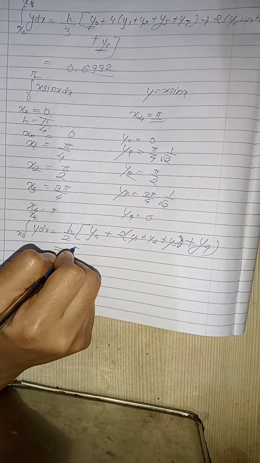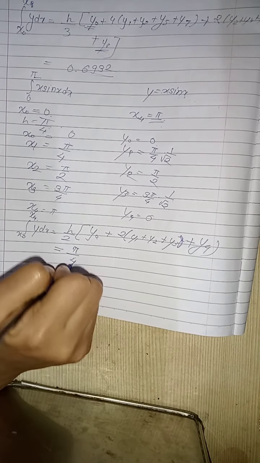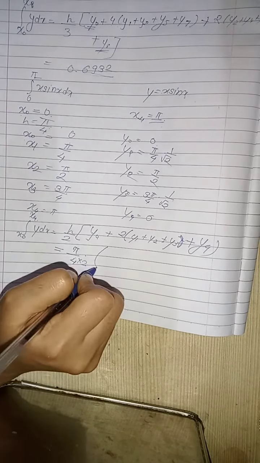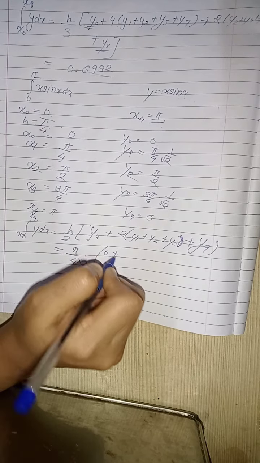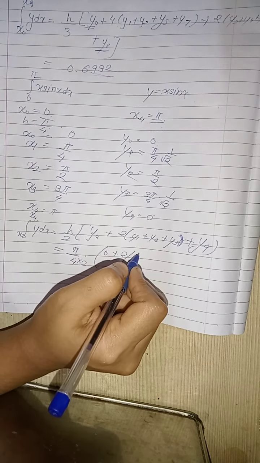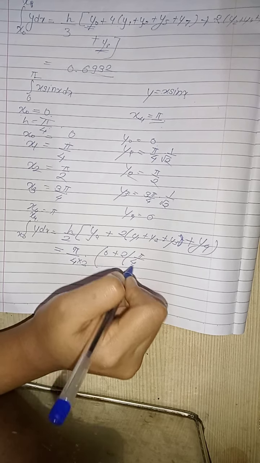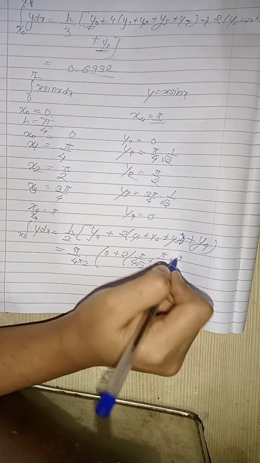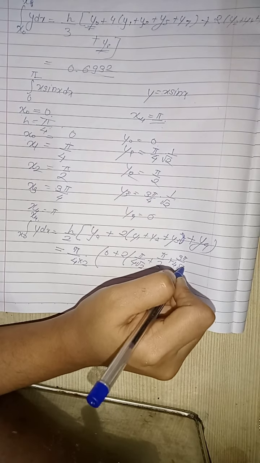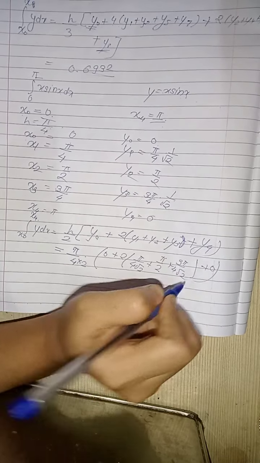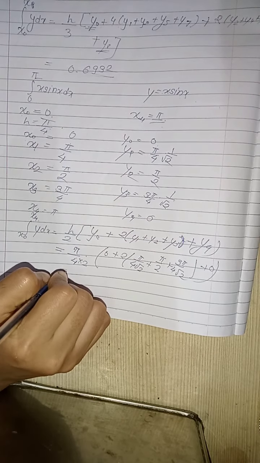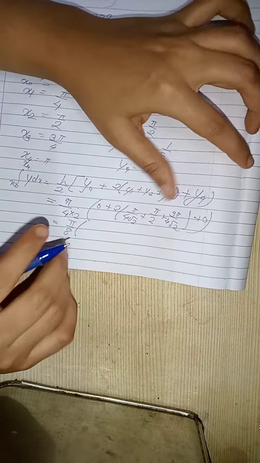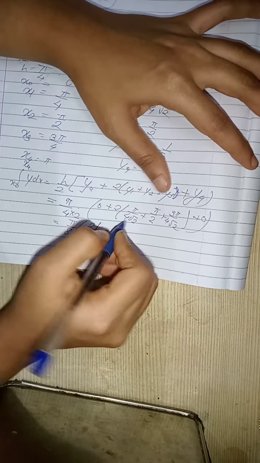Here h is nothing but pi by 4. So pi by 4 into 2 into the bracket: y0 is 0, plus 2 into the middle terms, that is pi upon 4 root 2 plus pi by 2 plus 3 pi by 4 root 2, plus the last one, which is 0. So this is nothing but pi by 8 into 2 times the addition of all this.